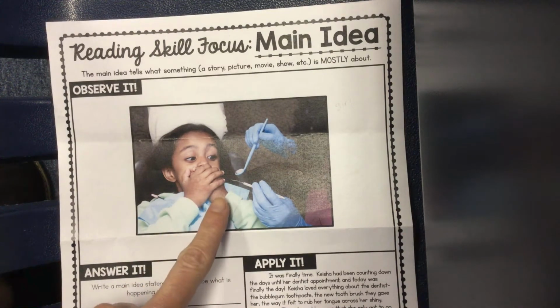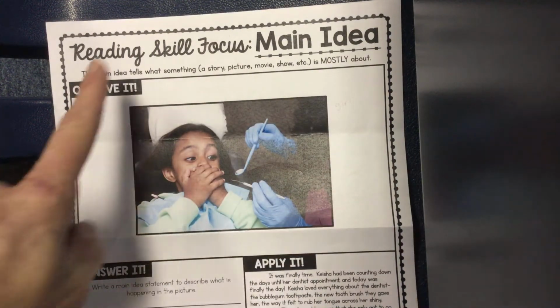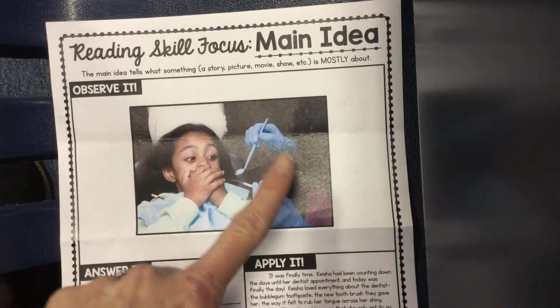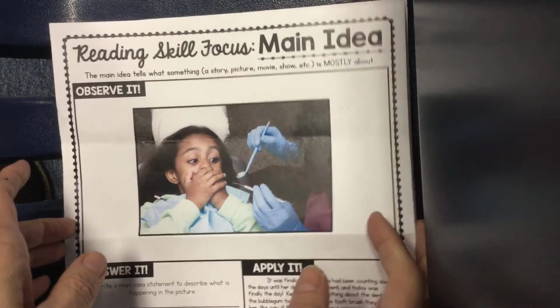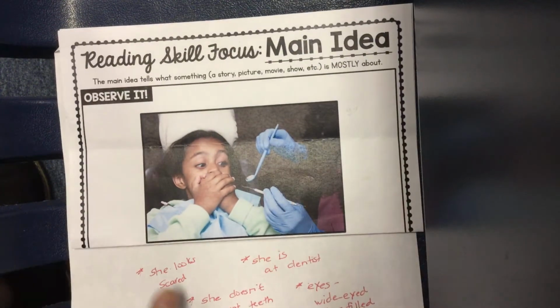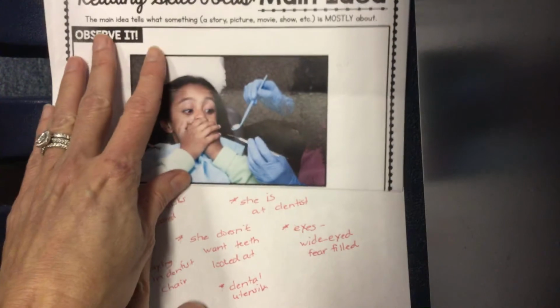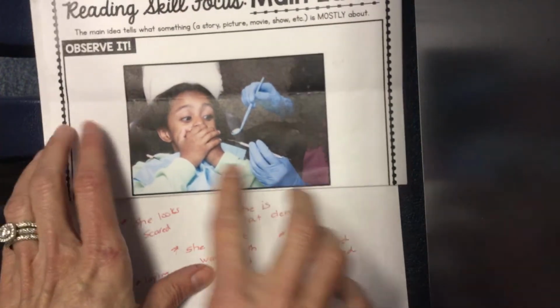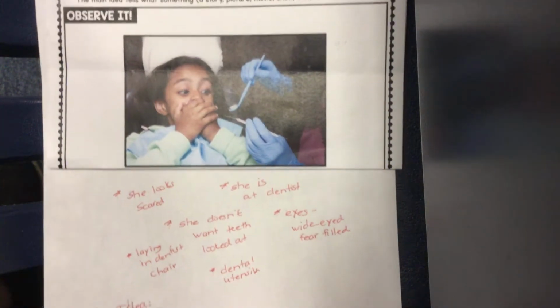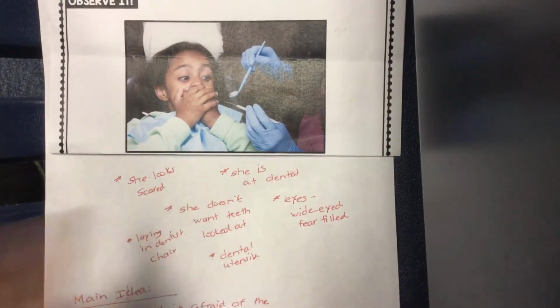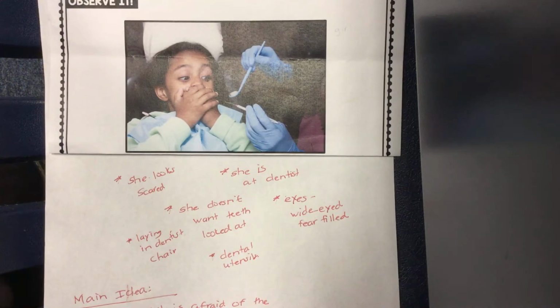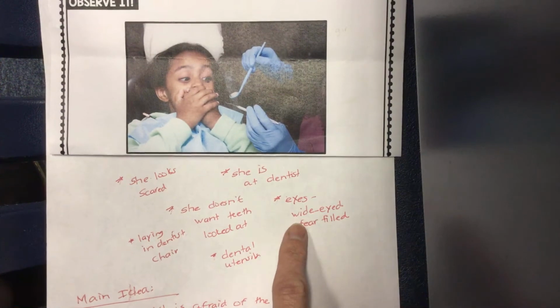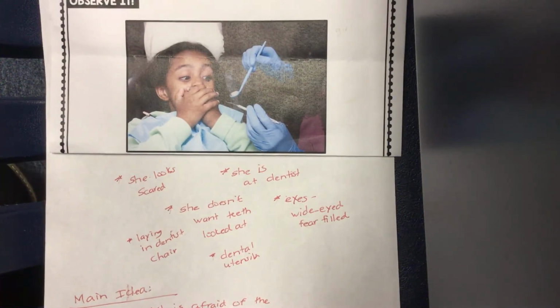So if we're looking just at this picture, we're thinking about only what we see when we take a look at that picture. And so I'm going to show you some of the ideas that your classmates came up with for what we see when we're looking at this picture. They said she looks scared. We could figure out that she was at the dentist by the tools that they use and by seeing the little bib-like item around her neck. She doesn't want her teeth looked at. She's covering them with her hands. She's laying in a dentist chair. There are dental utensils, and her eyes are very wide-eyed, like she's filled with fear.